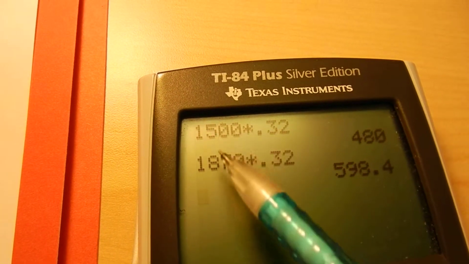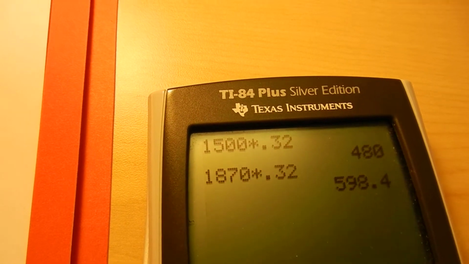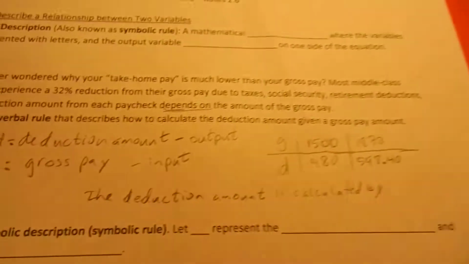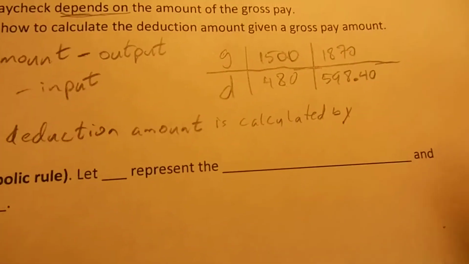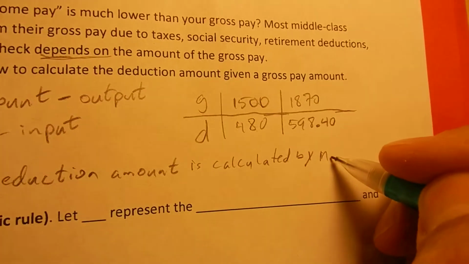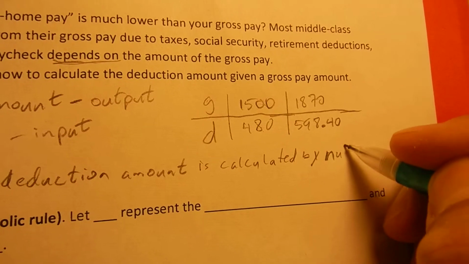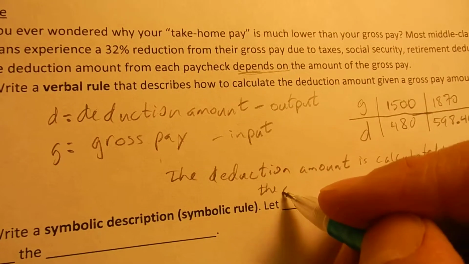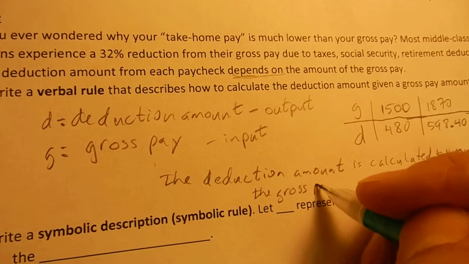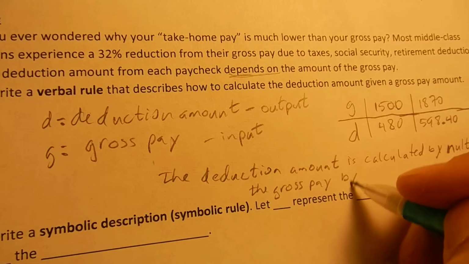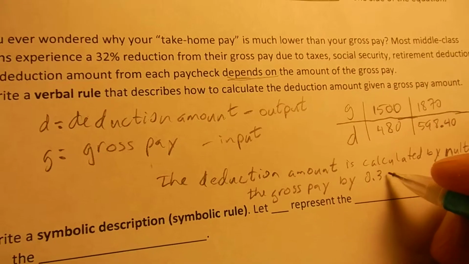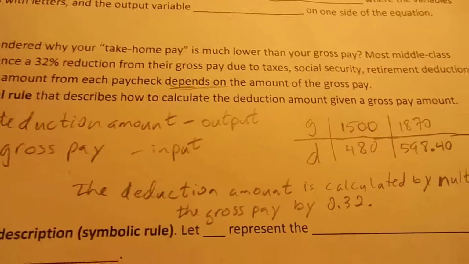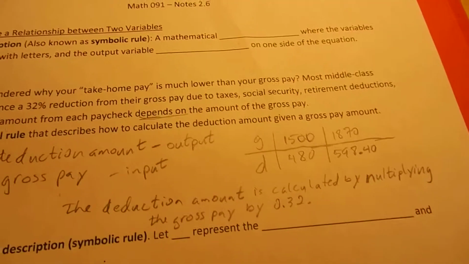Well, we took our gross pays and multiplied them by 0.32. So we just need to write that. Calculated by multiplying the gross pay by 0.32. So that's our verbal rule for this situation.